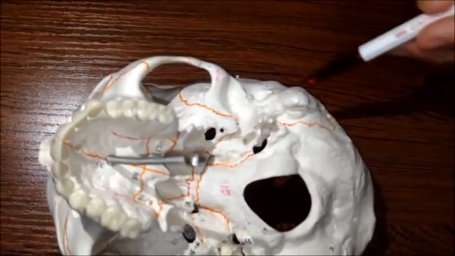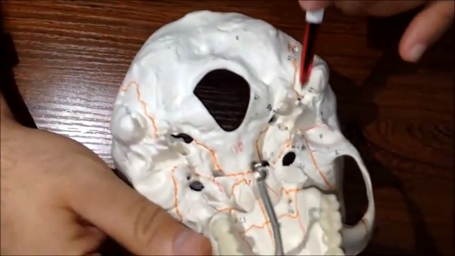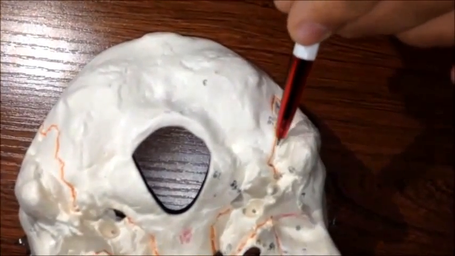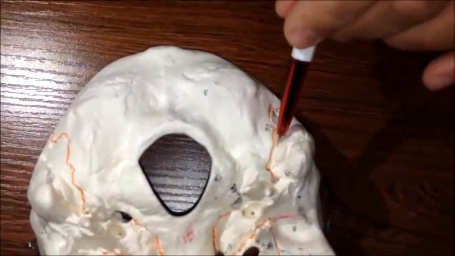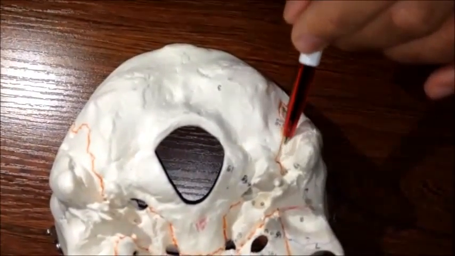This is a mastoid process we have here. And this one is called mastoid notch or digastric notch. And this small groove is groove for occipital artery.